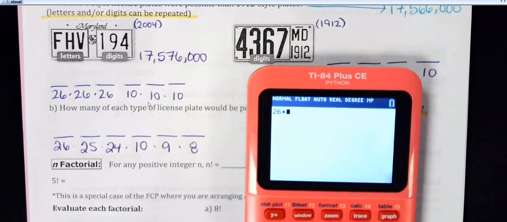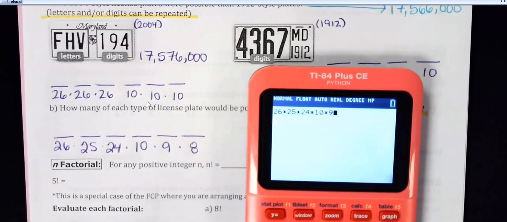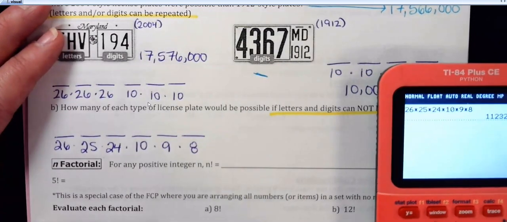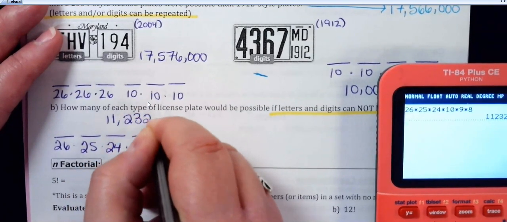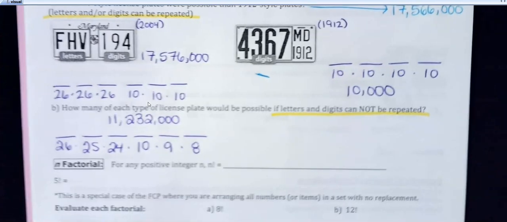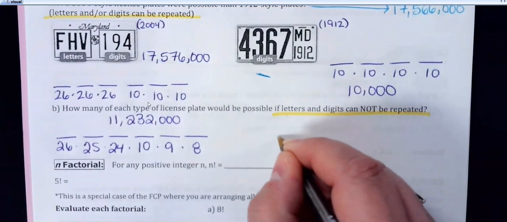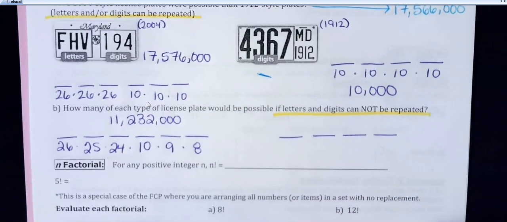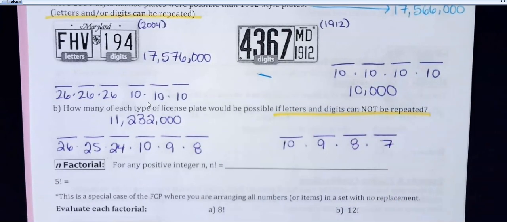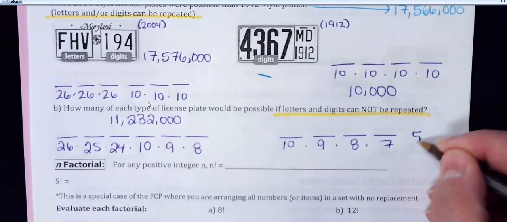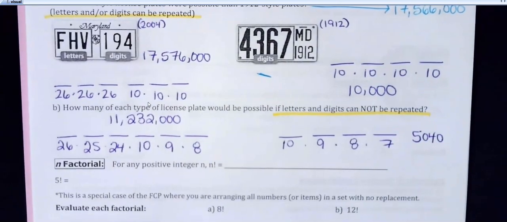So I'm going to do 26, 25, just multiplying these guys together. And it's still a huge number. I've got 11,232,000 different license plates there. Now, with the 1912 one, if I can't repeat any digits, this is going to be far fewer. So I only have 10 options for the first slot, then I've used a digit. So then I would only have 9 options for the second, 8 for the third, and 7 for the fourth. So if I multiply that, this one's going to give me only 5,040 license plates that I could make.